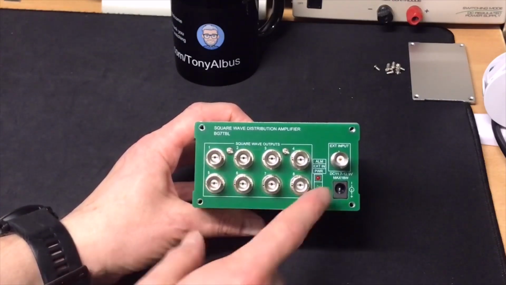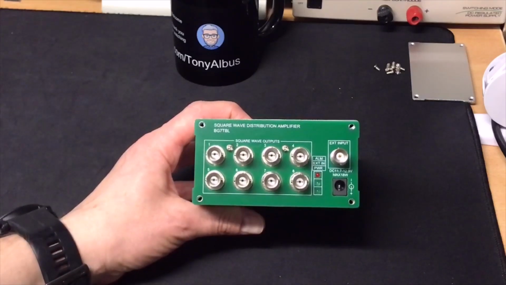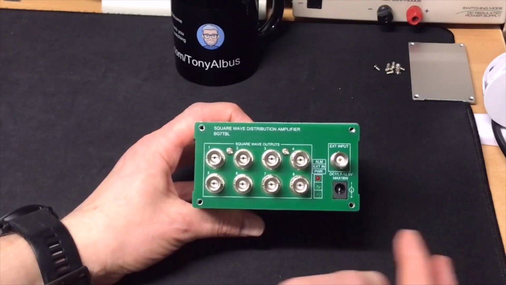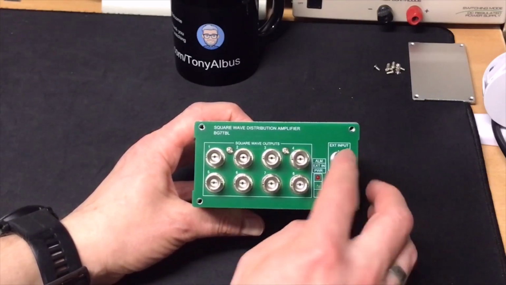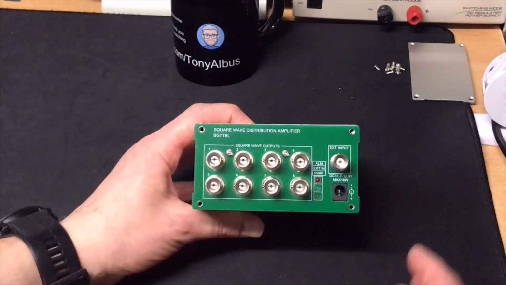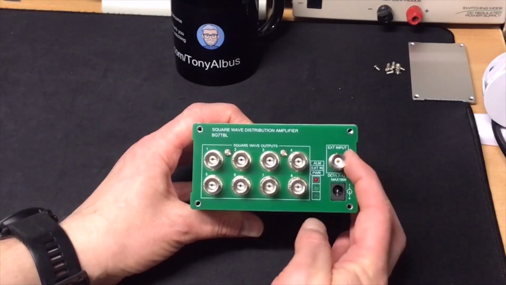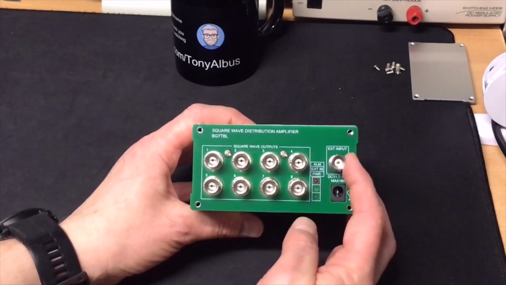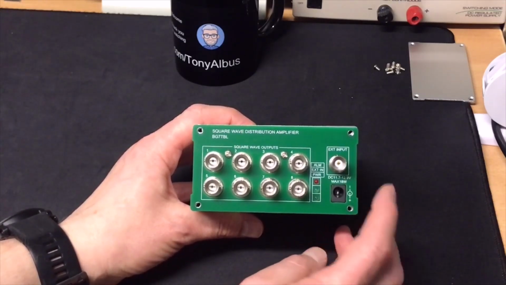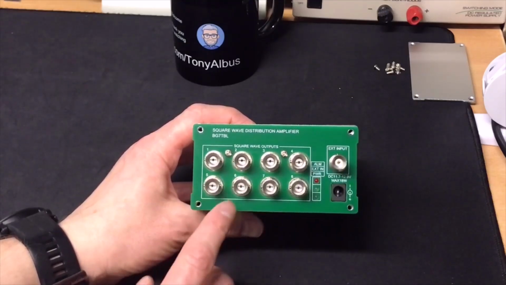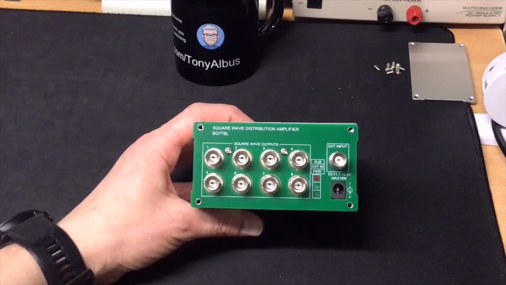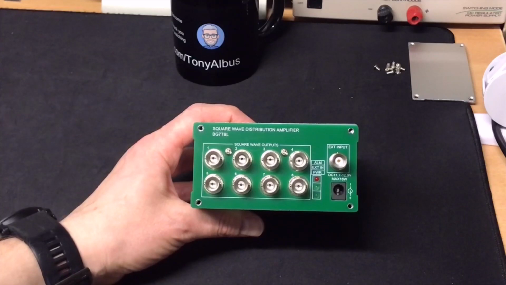Also, you can see it has BNCs, but you can also have them with SMA. And this one simply amplifies or distributes with the correct impedance whatever you put in here, and it starts just above DC up to 200 megahertz. I even think it goes up to 200, but I will be using it just for 10 megahertz.